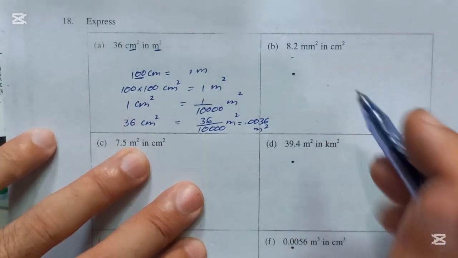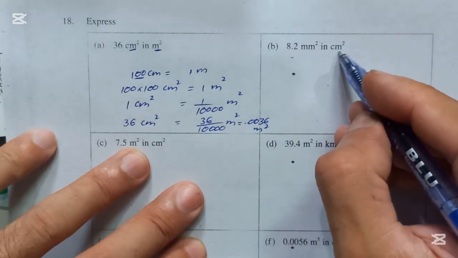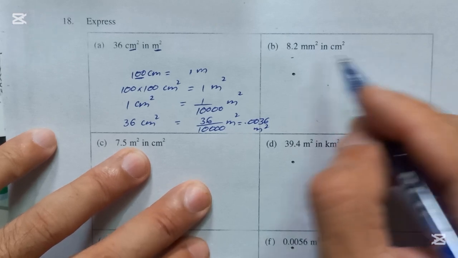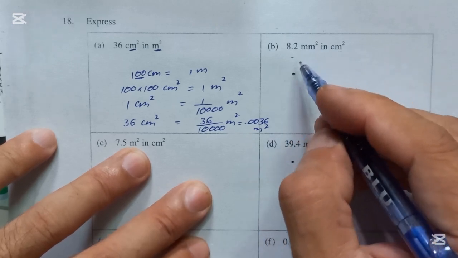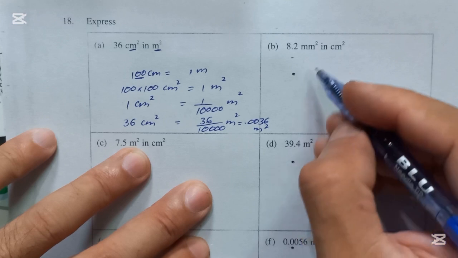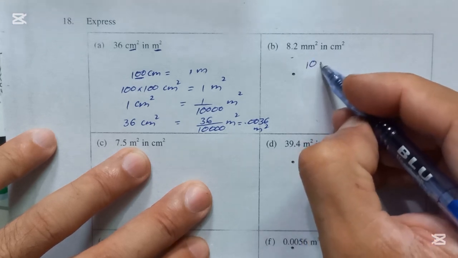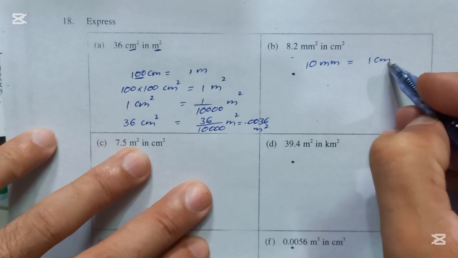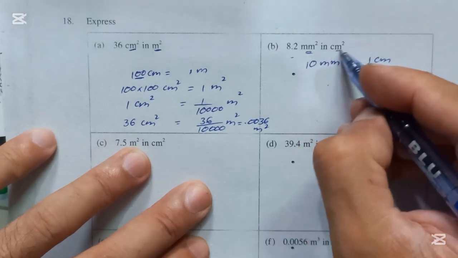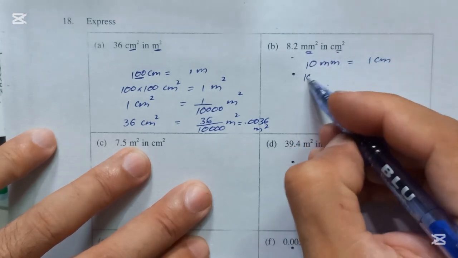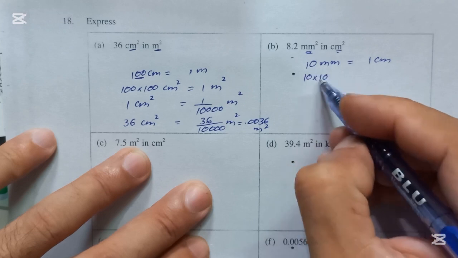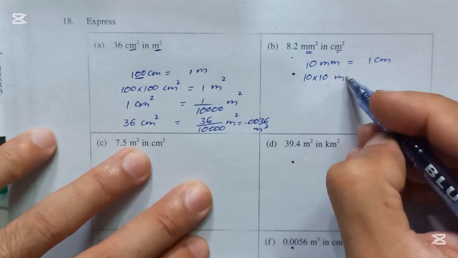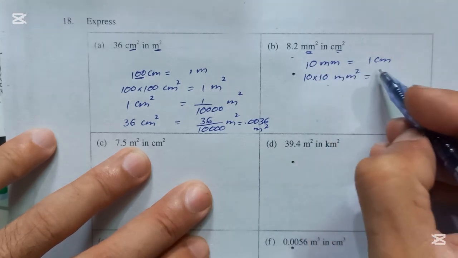Follow the same steps. The thing which is required should be placed on the right side, and the thing which is given on the left side. So in 1 centimeter we have 10 millimeters. So 10 millimeters will be equal to 1 centimeter. Again, square units are given, so take the square of both sides. So 10 multiplied by 10, because this is the square of 10, and this will be millimeter square.